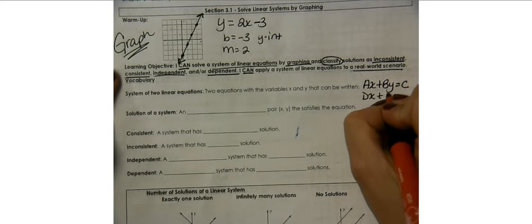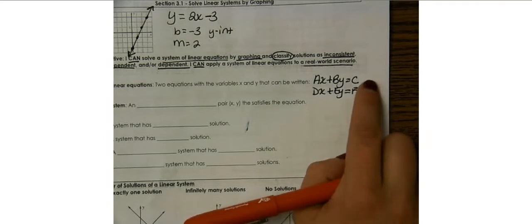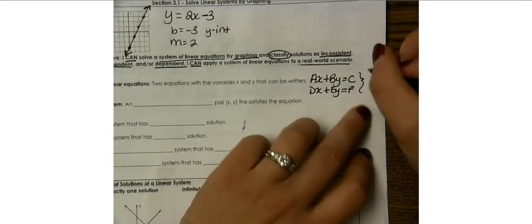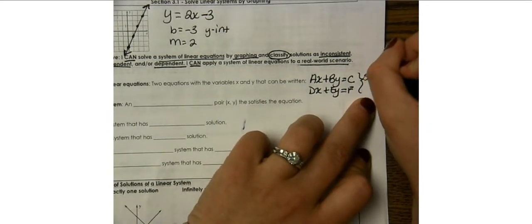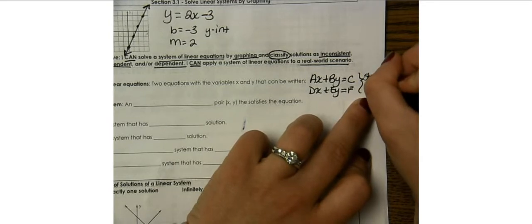So let's talk about those vocabulary words I alluded to in the first I can statement. The first is, what is a system of two linear equations? Well, two equations with variables x and y can be written as ax + by = c and dx + ey = f. Typically, the systems that you're going to see are going to be two equations that are written in standard form. So what you see right here are standard form. Sometimes you'll see them written in y = mx + b form, slope-intercept form, but for the most part, you're going to see standard form.